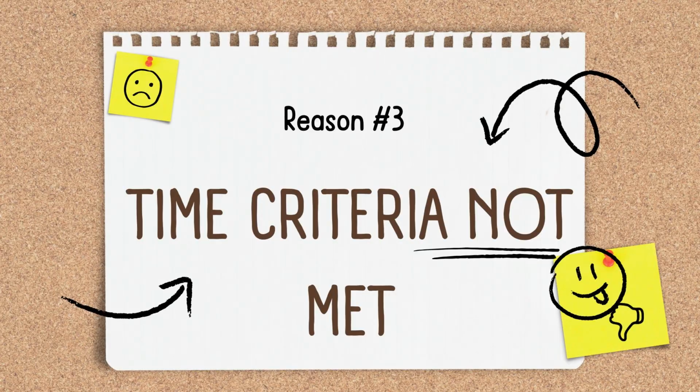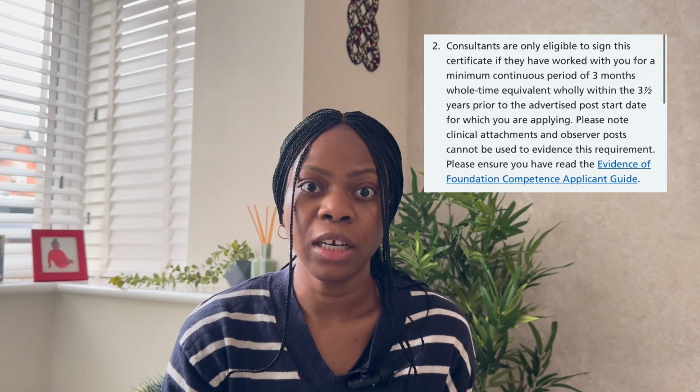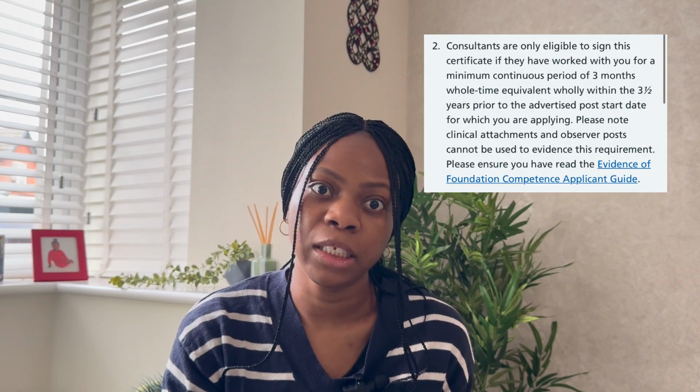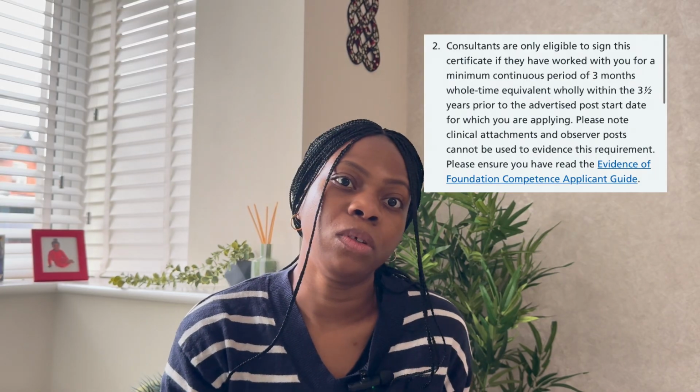If the consultant or the signatory hasn't worked with you for a minimum of 3 months or within a 3.5-year period leading up to the intended start date of the program you're applying for, your CREST form will be rejected. So if you worked with a consultant for less than 3 months, or if the time period during which you worked with this consultant was more than 3.5 years prior to the intended start date of your training, the CREST form will get rejected. So you don't want to make that mistake, okay?